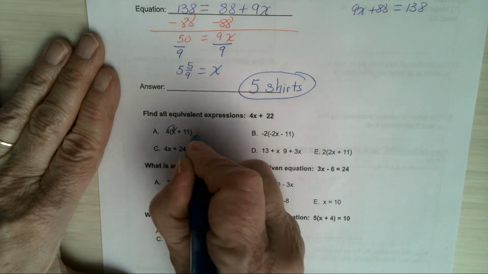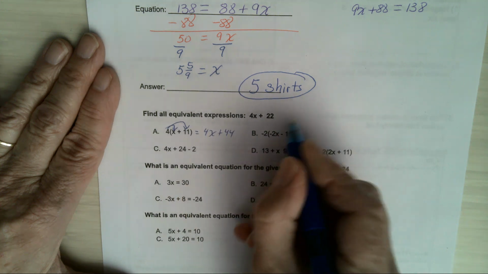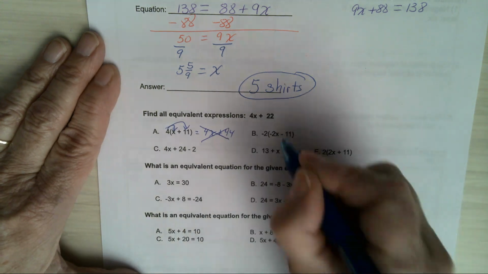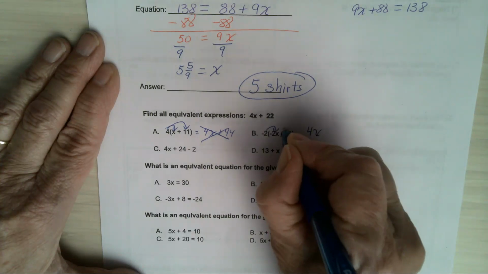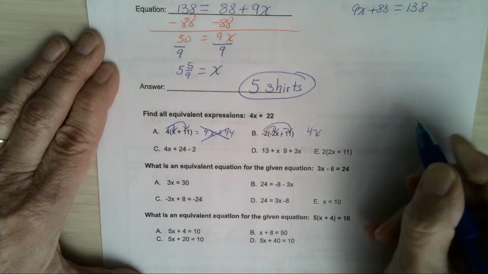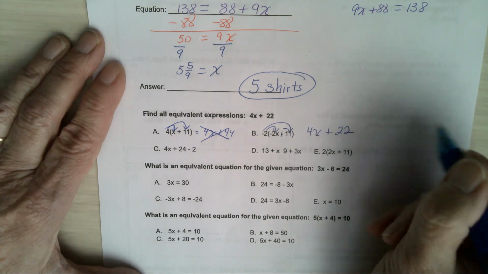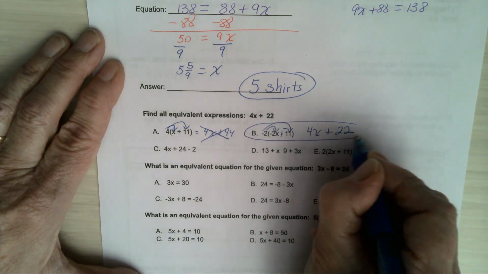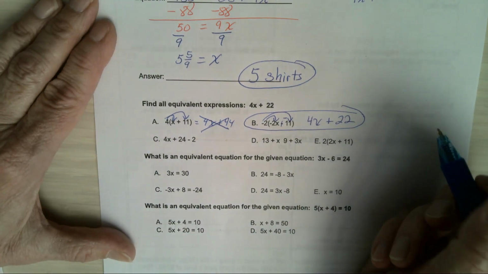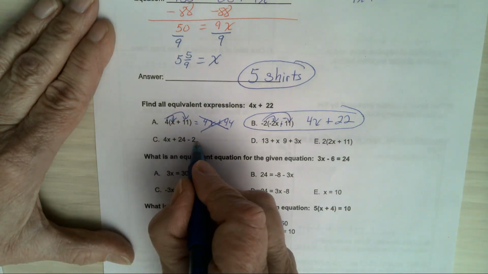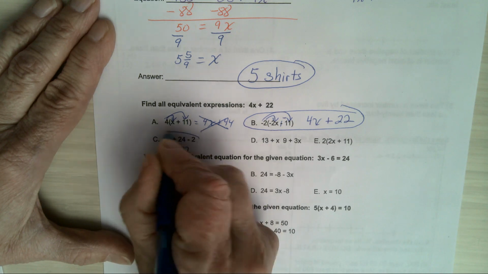So let's try this one. 4 times x equals 4x. 4 times 11 is 44. Not that one. Here, negative 2 times negative 2x is 4x. Add the opposite. Negative 2 times negative 11 equals a positive 22. Oh, that one works. Let's do all of them because it says find all equivalent expressions. Well, 24 minus 2, this one is it too, because this will equal 4x plus 22. Circle that one.